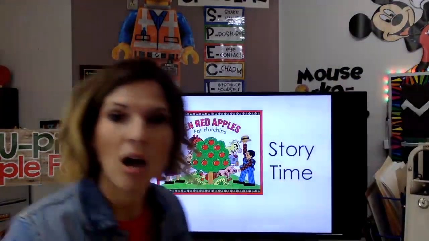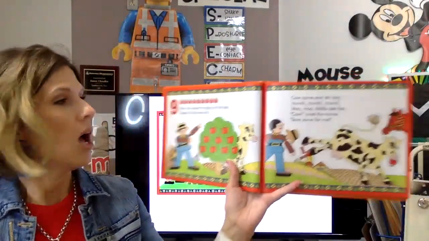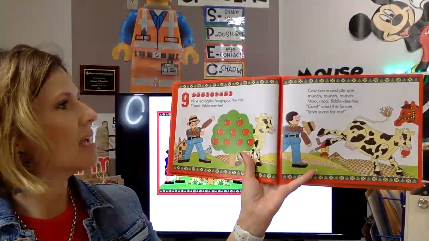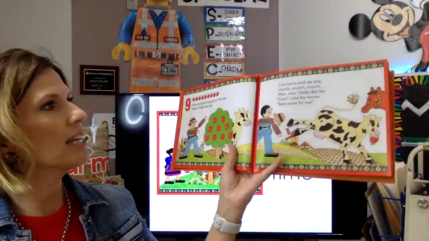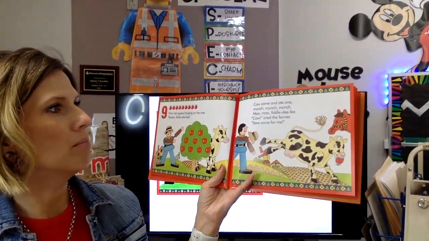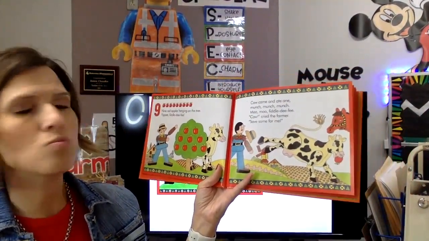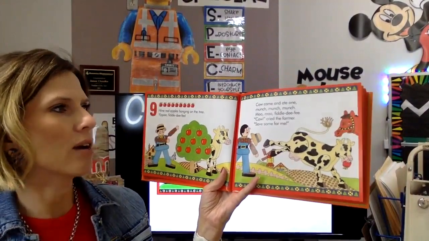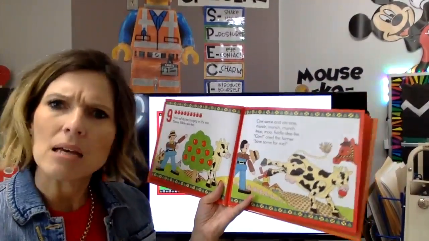Did you count 9? Nine red apples hanging on the tree. Yippee, fiddle-dee-dee. Cow came and ate one. Munch, munch, munch. Moo, moo, fiddle-dee-dee. Cow, cried the farmer, save some for me.